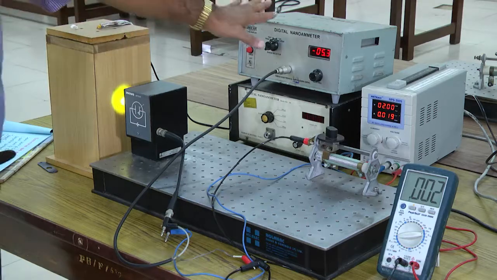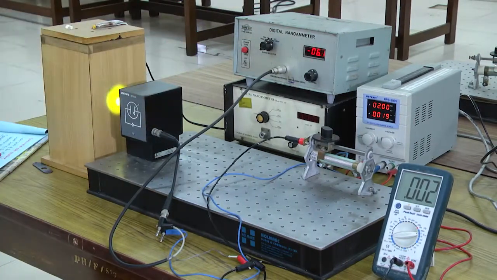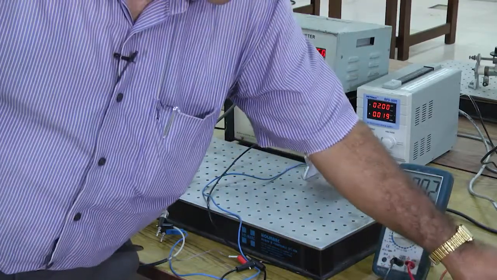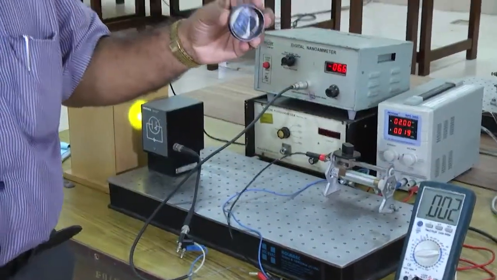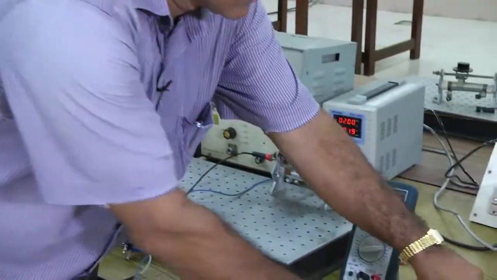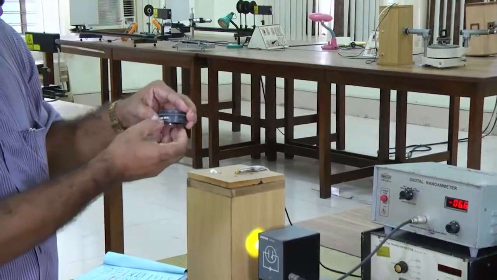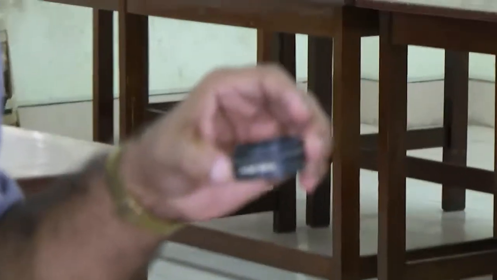We got 105 nanoampere for that filter, 366 nanometer. So this is the lowest wavelength, so the energy is highest.